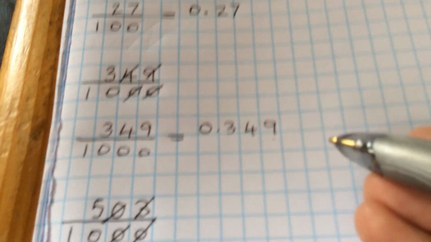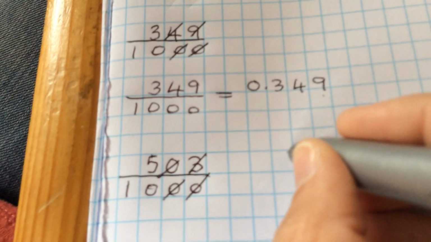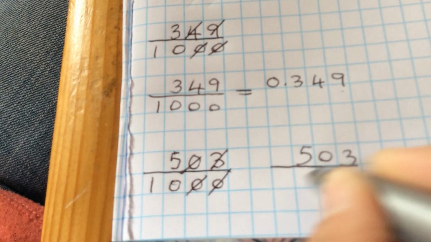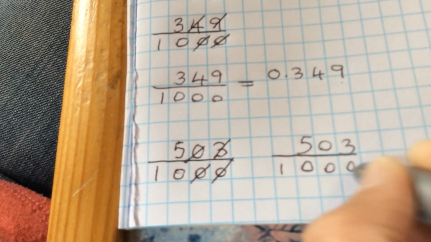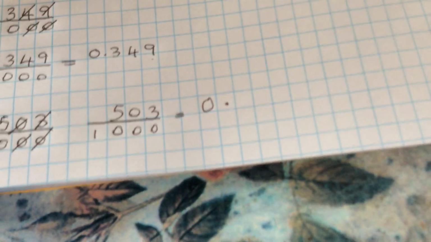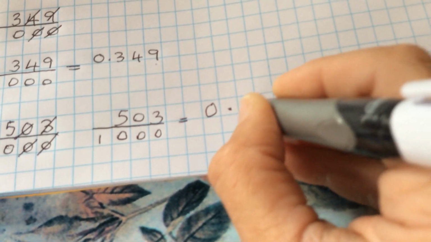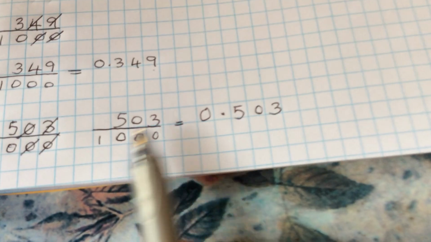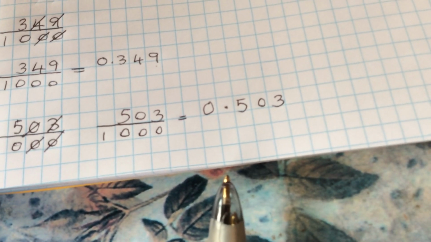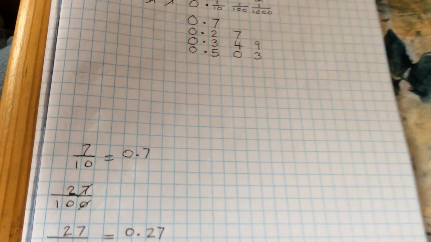And now you have, I don't think I wrote this one out, did I? Let's do 503 thousandths. There we go. Then my denominator is thousandths. And I found that it was naught, no whole ones, 0.503. And you might notice that 503 is the same as 503. Okay?